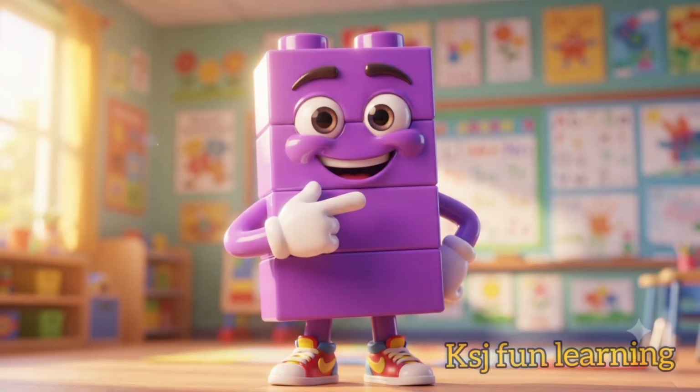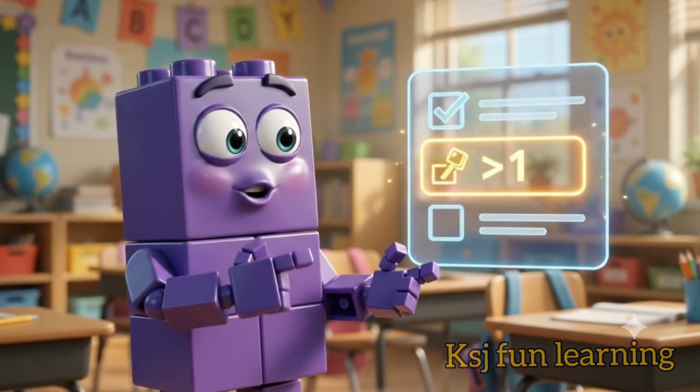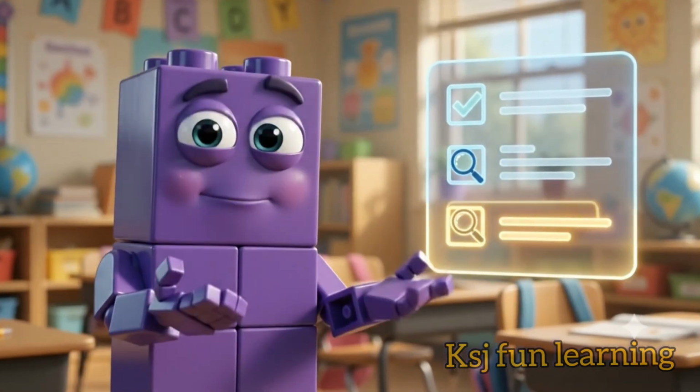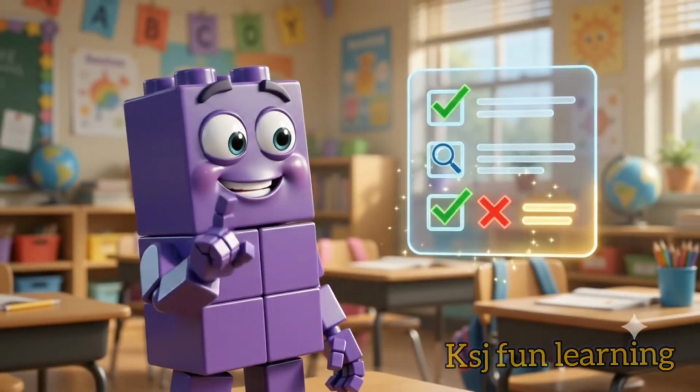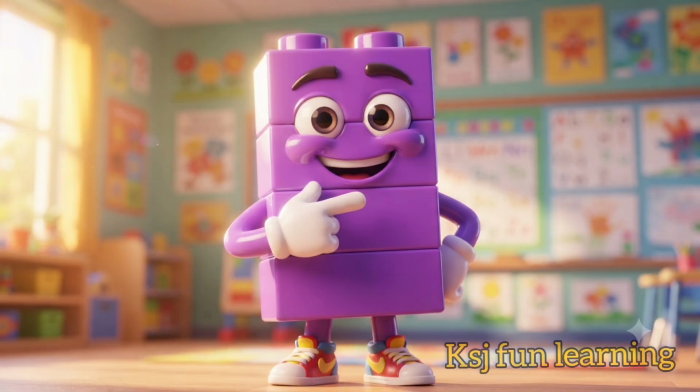How to check if a number is prime or composite? First, the number must be greater than 1. Then check, can it be divided by anything besides 1 and itself? If yes, it's composite. If no, it's prime.